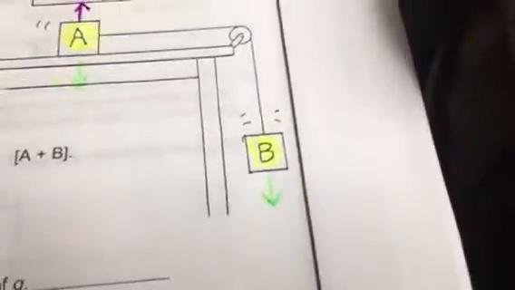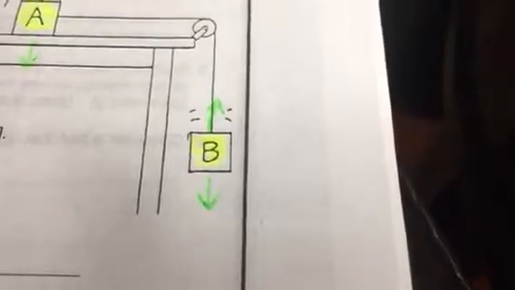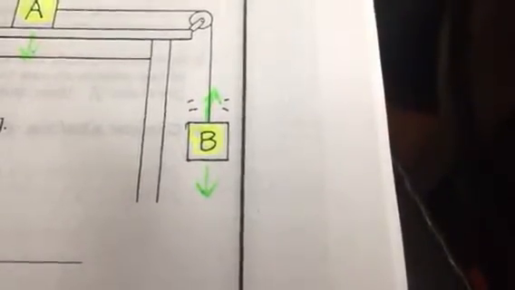Block B puts a tension into the string equal and opposite to its weight pulling it down.